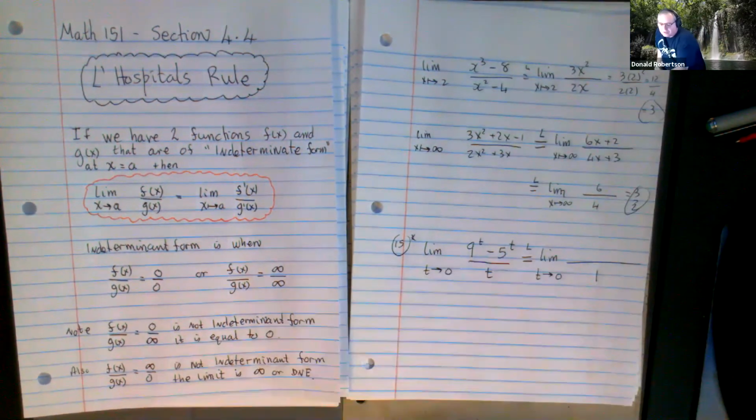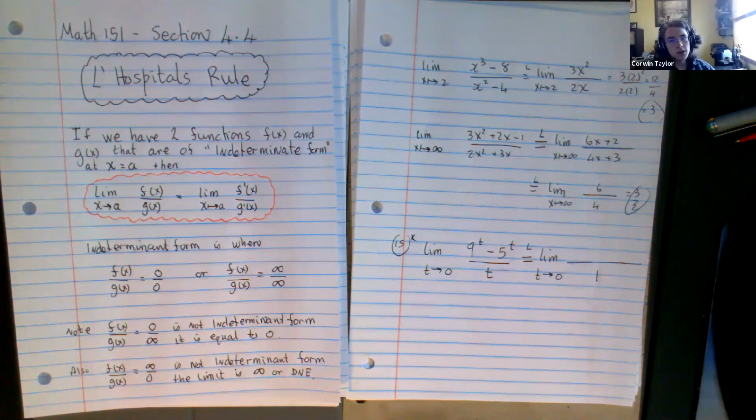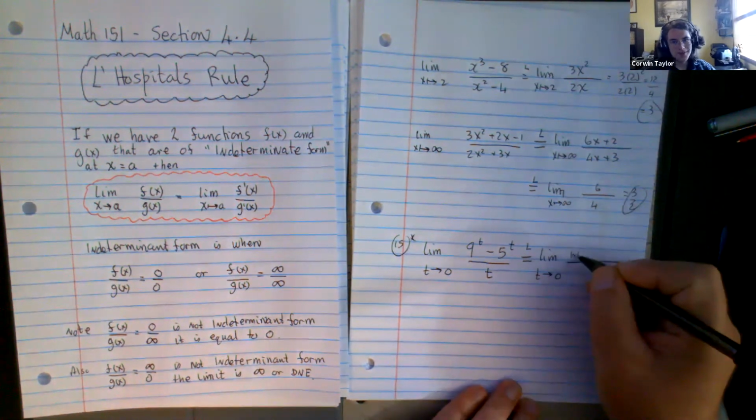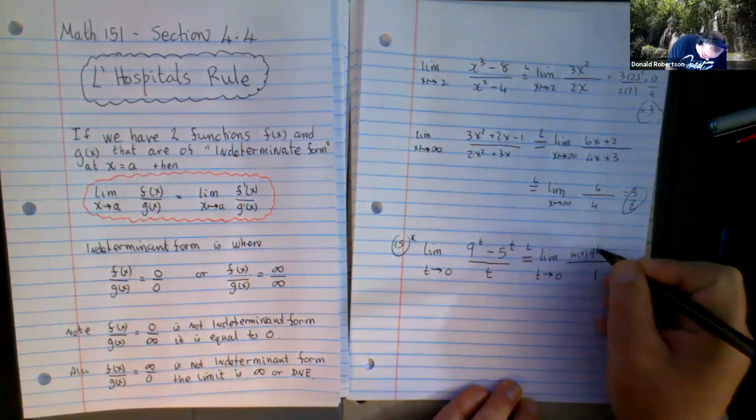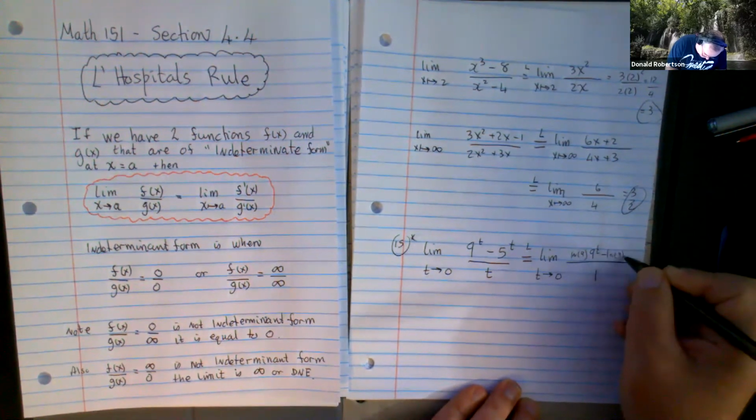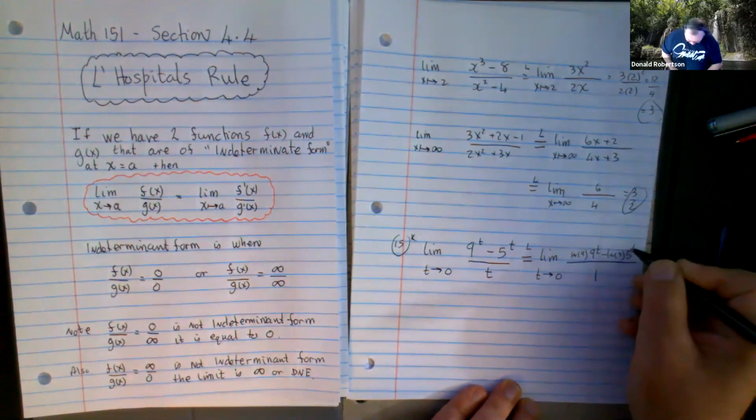We have done them. What is the derivative of 9 to the power of t? Natural log of 9 times 9 to the t. Correct. And the other one is natural log of 5 times 5 to the t.